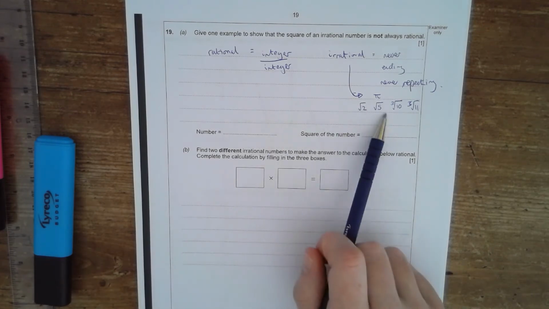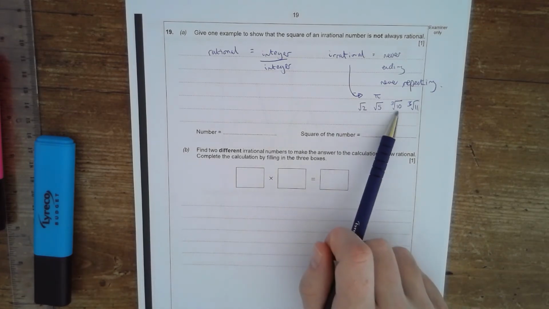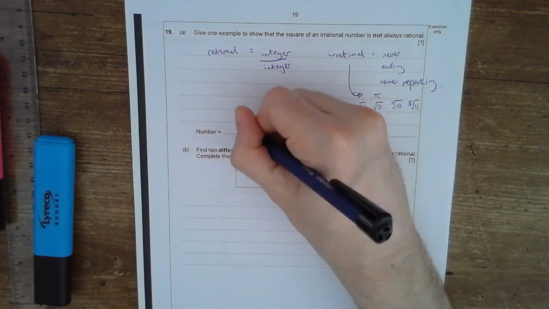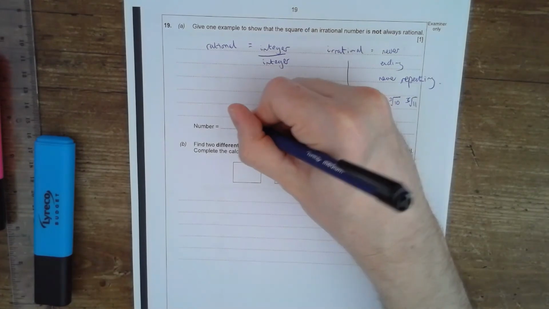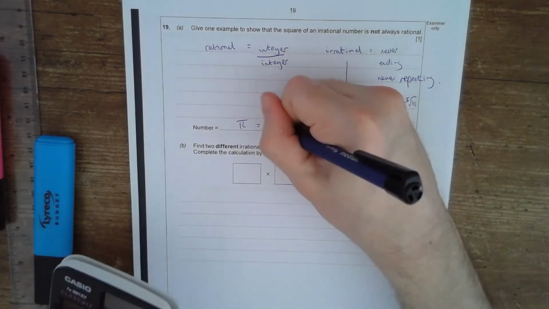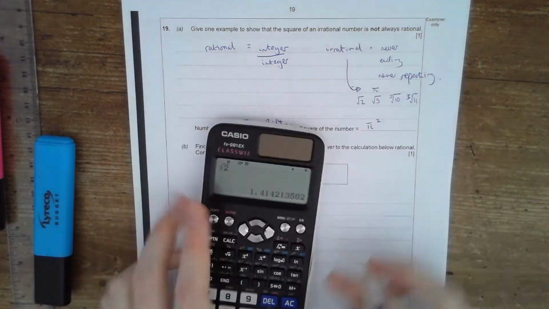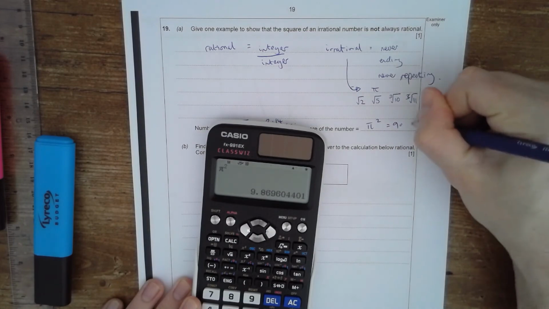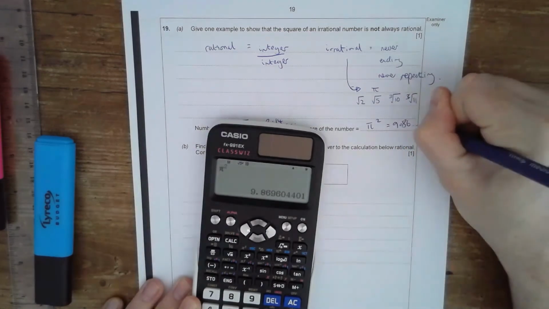So I can't use the square root of a non-square, but I could use the cube root of a non-cube, or I could use pi and pi squared. I'm going to use that one, okay? So pi and then pi squared, okay? Now, what I could do is say 3.14 here, and then if I put pi squared into my calculator, I'm going to say equals 9.86, blah, blah, blah. Okay.